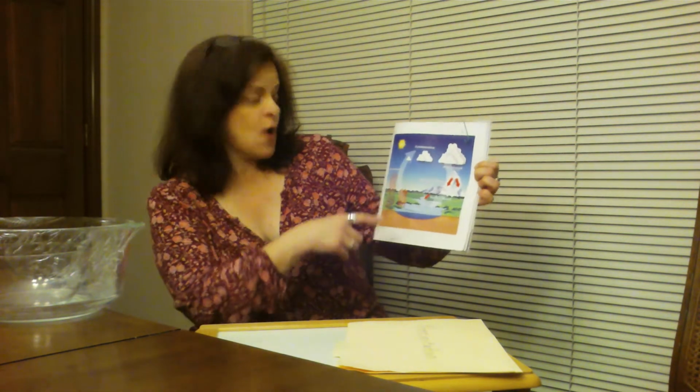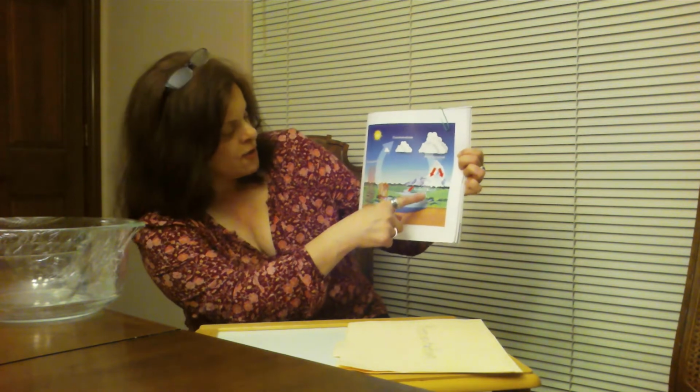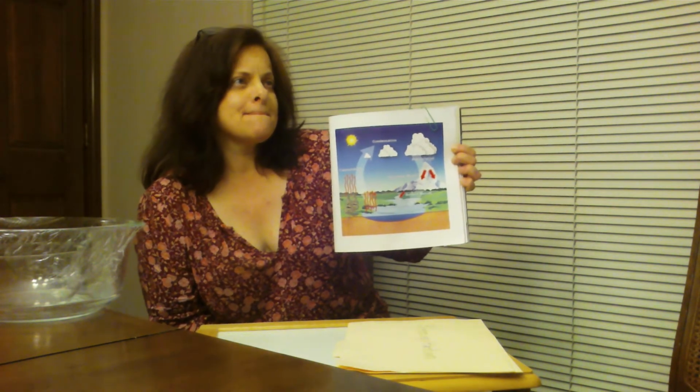Going back to our illustration in the book, we see that the water started here in the ocean, evaporated into the sky, formed clouds, and then came back to the earth in the form of rain, also called precipitation.